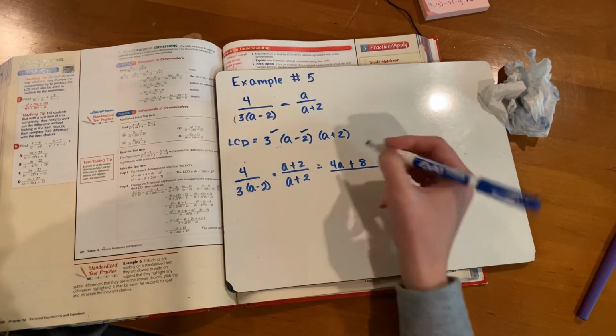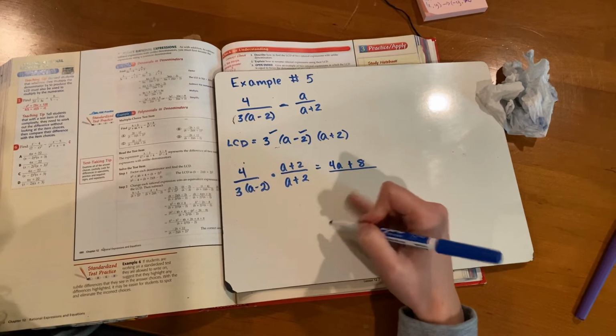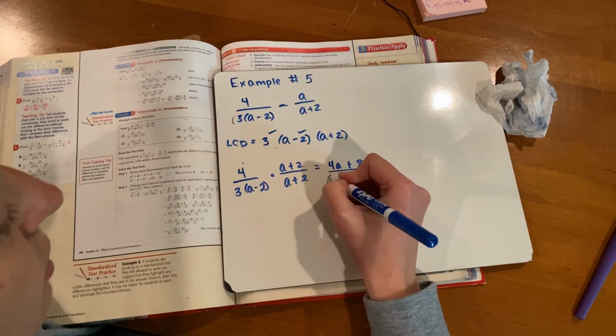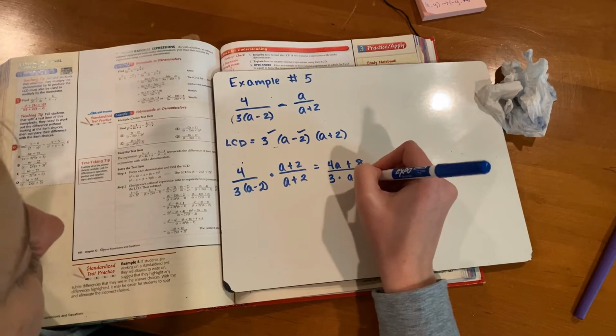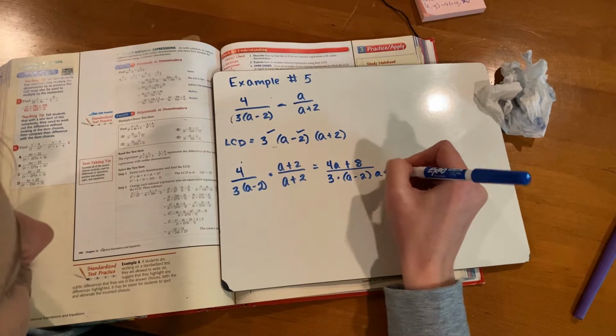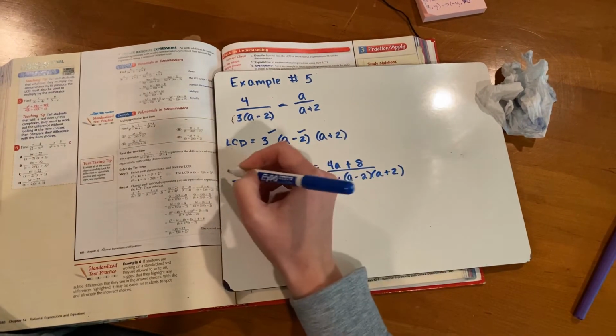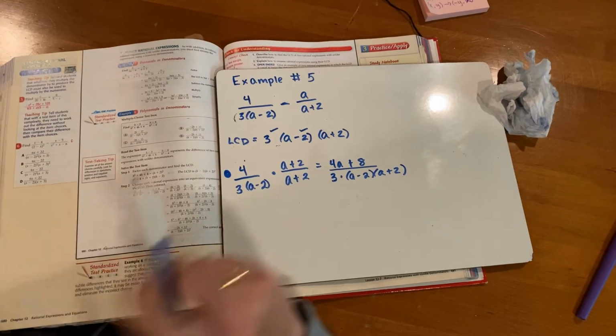And then all of this over our least common denominator, which we're not going to multiply together, we're just going to leave in terms of its factors. So 3 times a minus 2 times a plus 2. And now this is our first term with our common denominator.